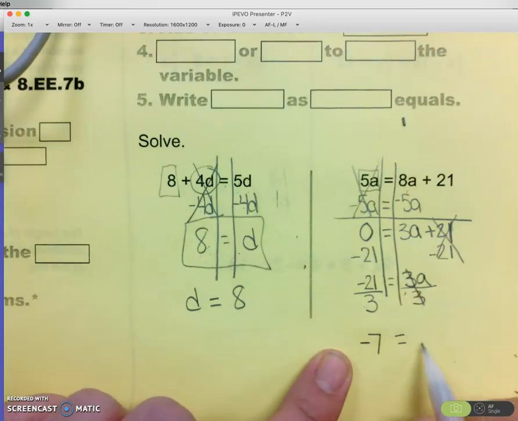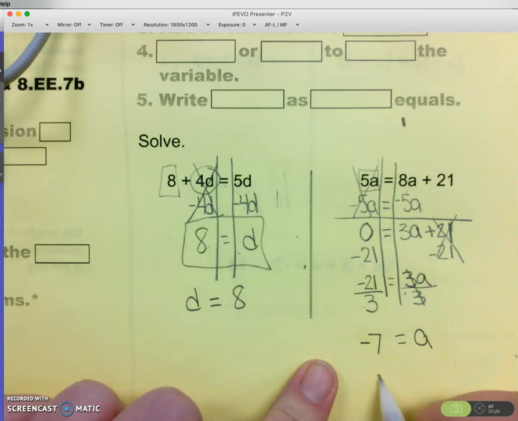And this cancels out or becomes 1a or just a. So negative 7 equals a. I would like you to write it a equals a negative 7.